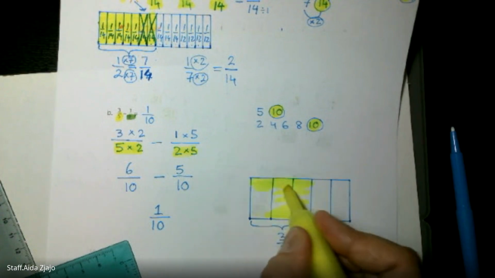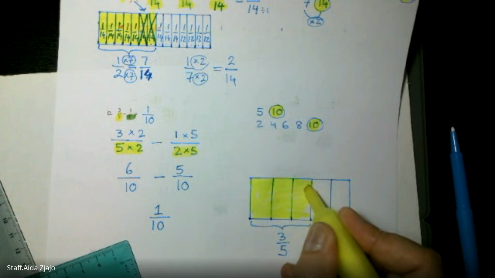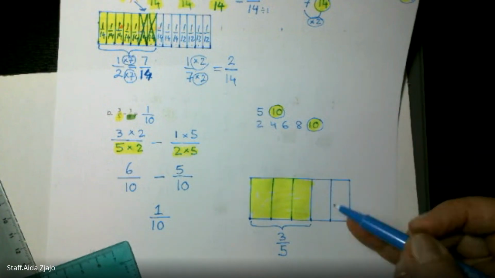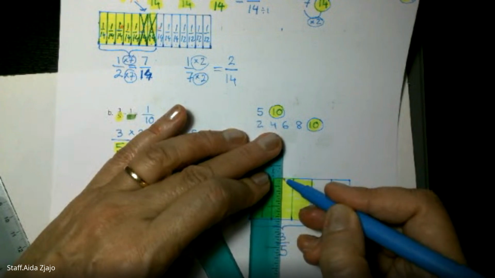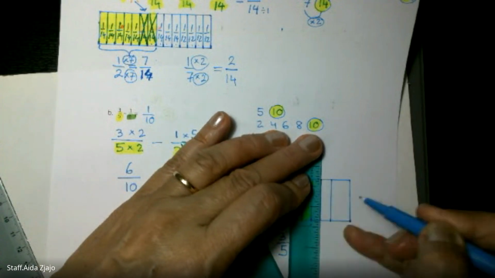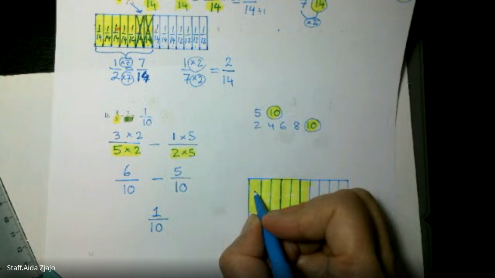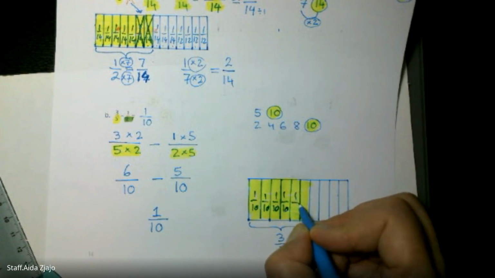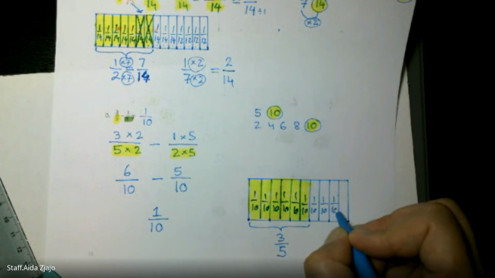I need to give away half. Half is not 3/5. So I'm going to change. We needed to have 10 pieces. So if I have 5, I can divide each fifth into half, and I will have equivalent pieces. So each is 1/10. 1/10, 1/10, 1/10, 1/10, 1/10. Okay, and even the pieces that I don't have.